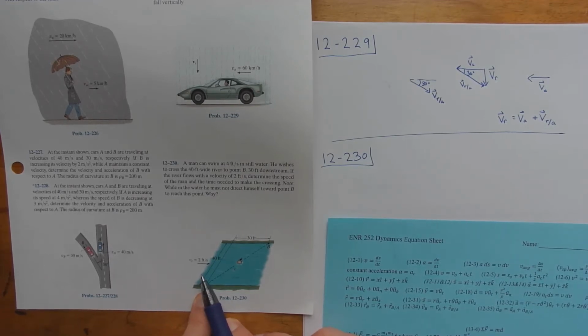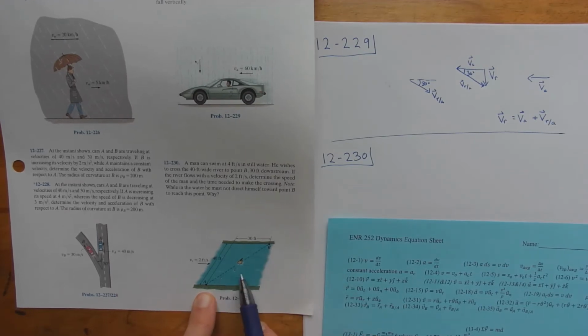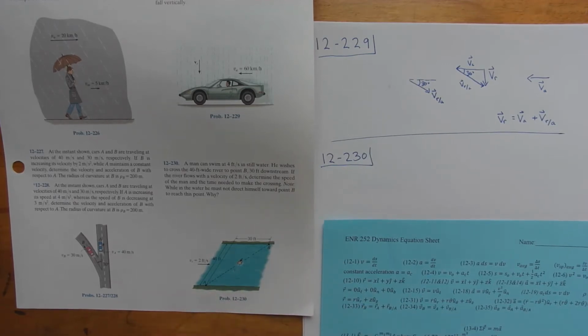Note, while in the water, he must not direct himself towards point B to reach this point, because the current's going to carry him this way, so he wants to aim somewhere to the left of point B to account for the fact that the current's going to carry him as he swims. We saw something like this in one of the example problems that I did in lecture. So the 4 feet per second is not the speed of the man, because even if the man wasn't swimming, he would still be carried with the current downstream.